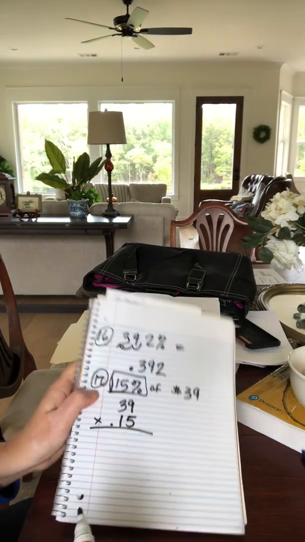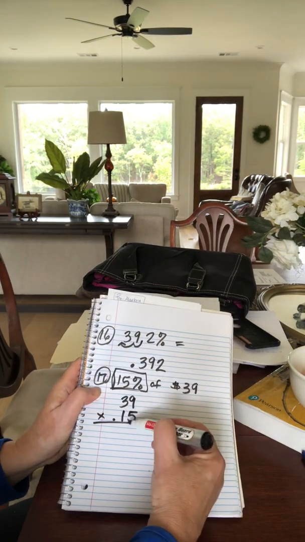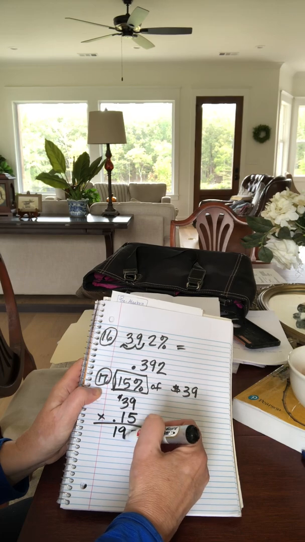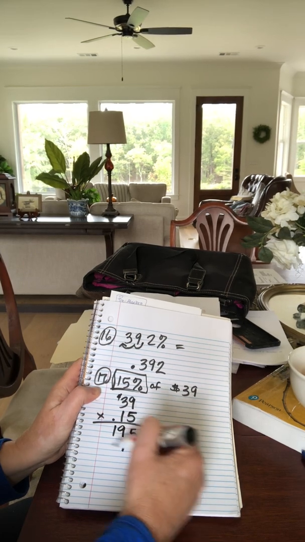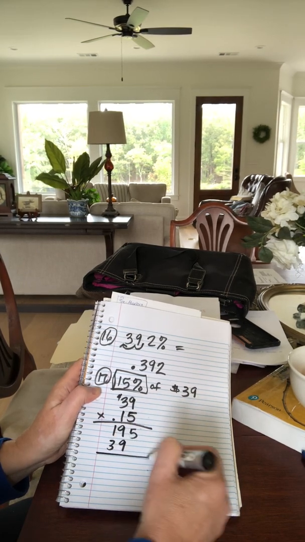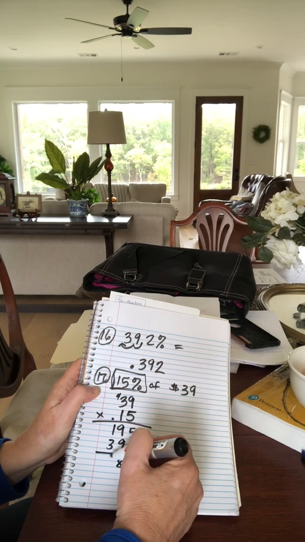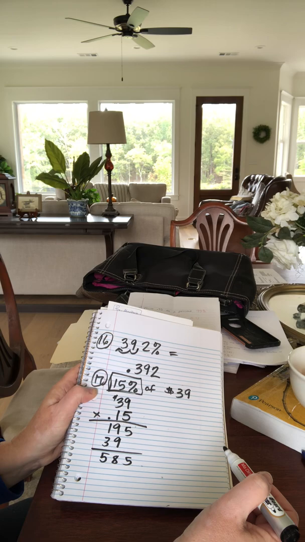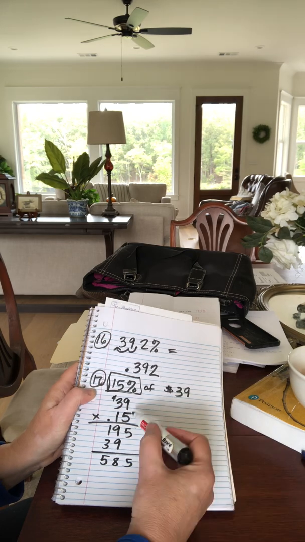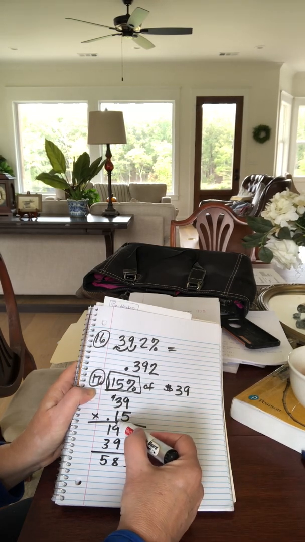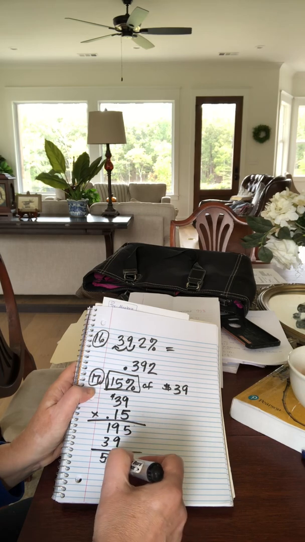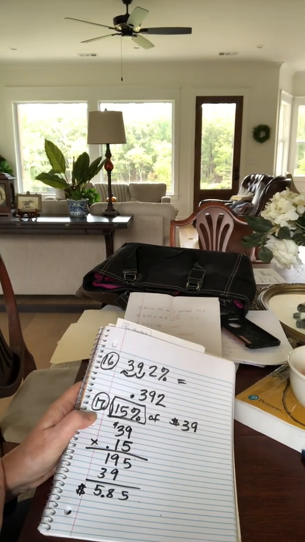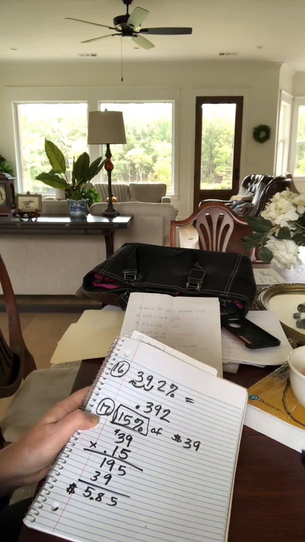Do not have to line up your decimals when you multiply. 9 times 5 is 45. 15 plus 4 is 19. Remember to scoot over. Add straight down. So 585 is your answer. 585? No, you got to put your decimals in. There's 2 decimal places here, 2 decimal places here. So if we're talking money, you're going to leave a $5.85 tip.